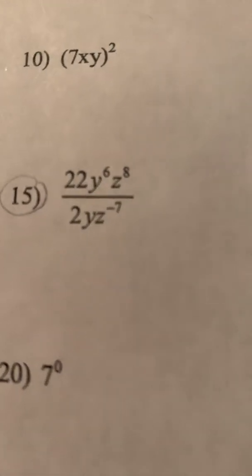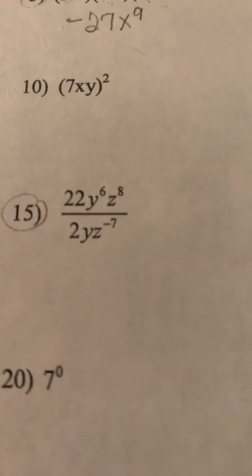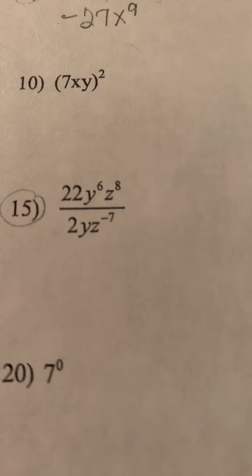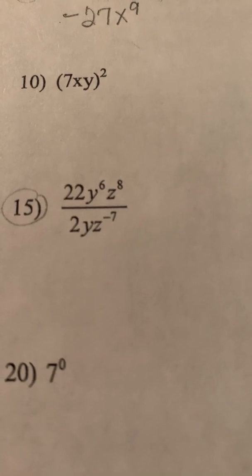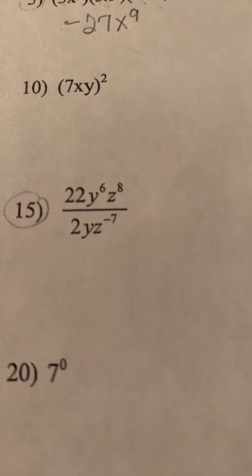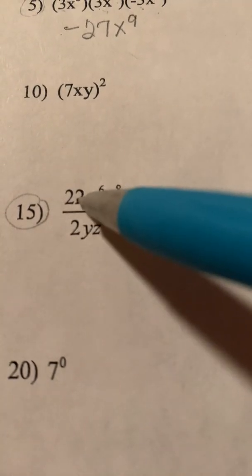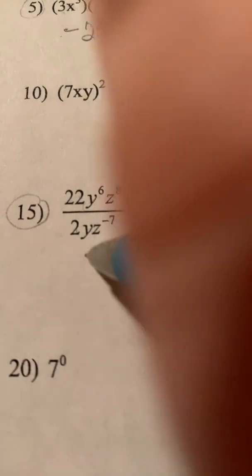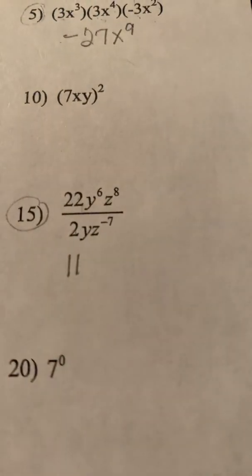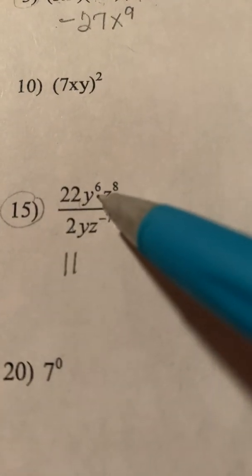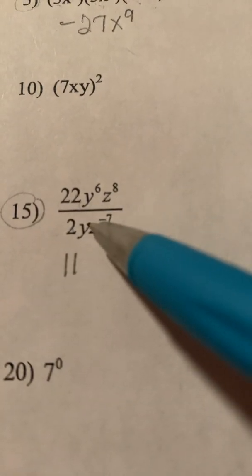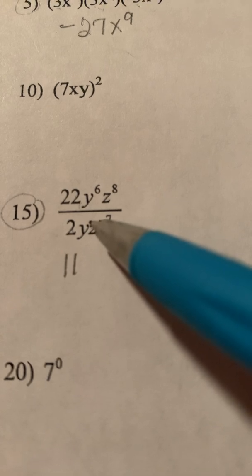Okay, if we look at number 15 here, now we've got division with exponents. Whenever you divide using exponents, you subtract your exponents. So first thing, we're going to take 22 divided by 2, which is 11. Then y to the 6th divided by y to the 1st, really that's a 1 right here.